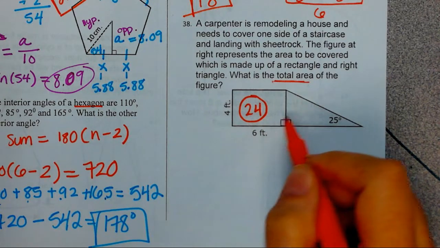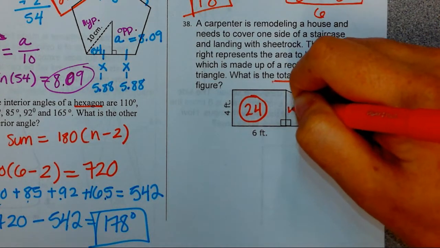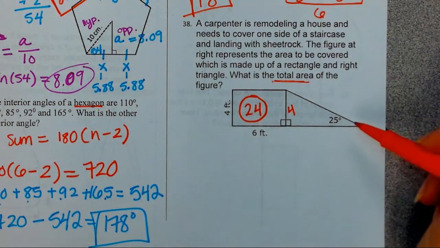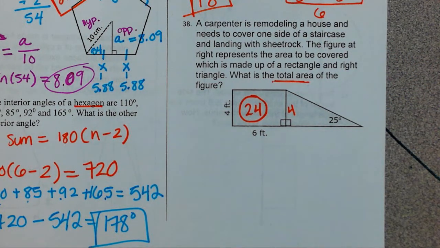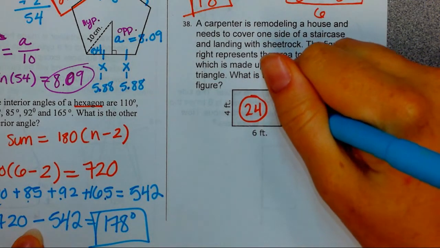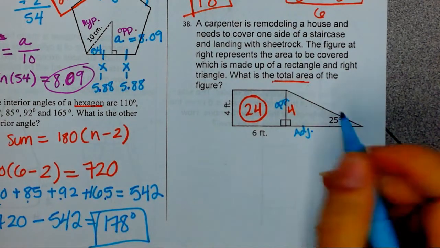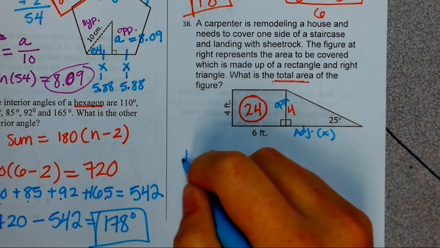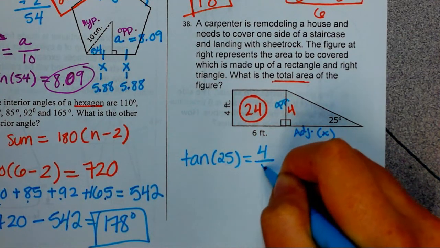So the idea here is that we need to add the area of the rectangle to the area of the triangle. Since this is a rectangle, that length would also be 4. You're going to need to use SOHCAHTOA in order to get the base here. So this is our opposite side. This is our adjacent side. Opposite, adjacent, so this is x. So opposite adjacent goes with tangent. So we'd say tangent of 25 is equal to 4 over x.